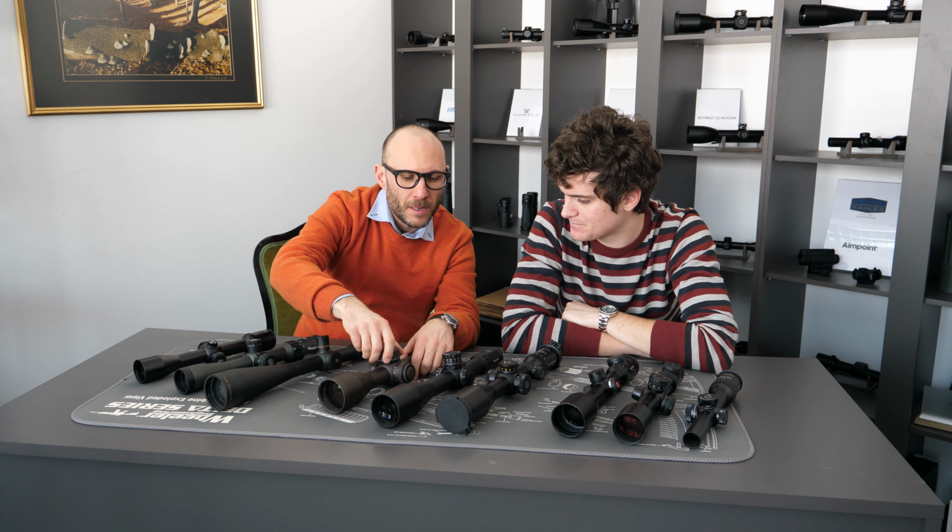I will show how the Vortex has a turn indicator which is a little bit different, since it pops out on the side. It's also mechanical, so it doesn't pop on the top, but on the side. So these are double turn turrets, which are found on the most expensive, most high quality scopes. Tactical scopes are always mechanical and can be felt, not only seen.